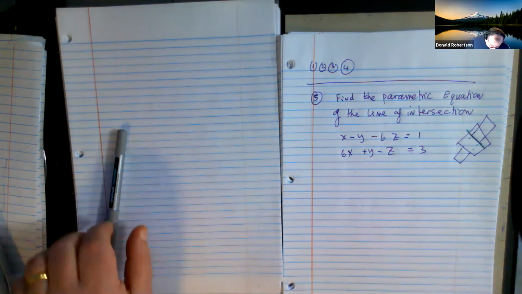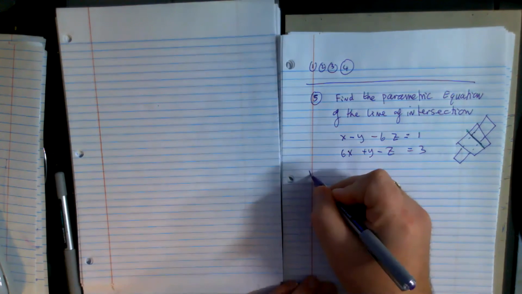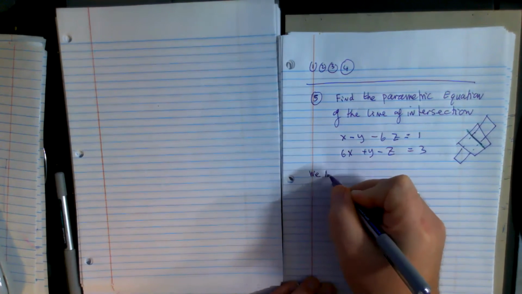You only need to know two things to get the parametric equation of a line, right? Two pieces of information. Anybody want to tell me one of them, or even both? What do you need to know? The direction vector? Correct.